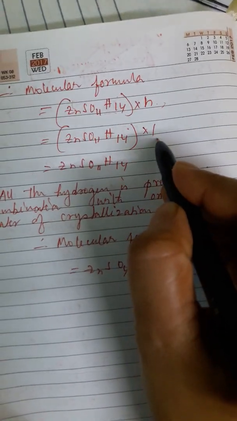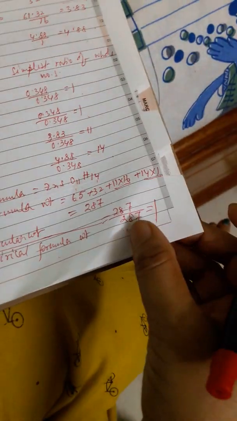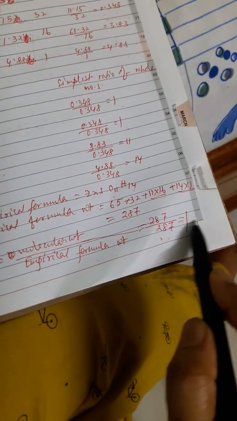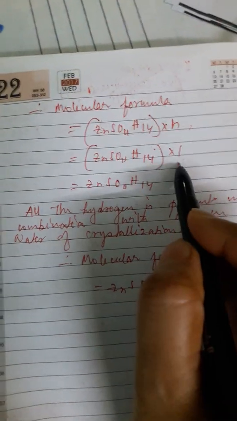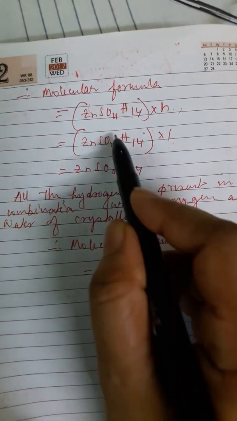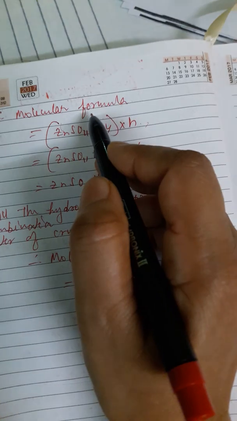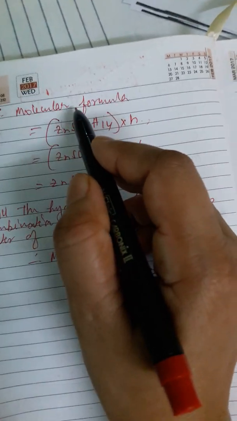I have got n as 1. Look here, n is 1. So in place of n it is 1, so ZnSO11H14. In this case we are getting that the compound has the same empirical and molecular formula.